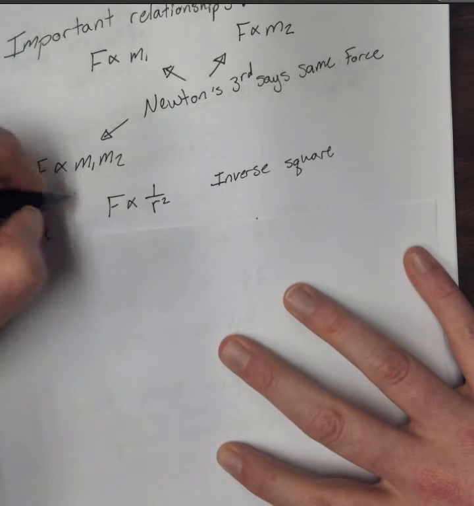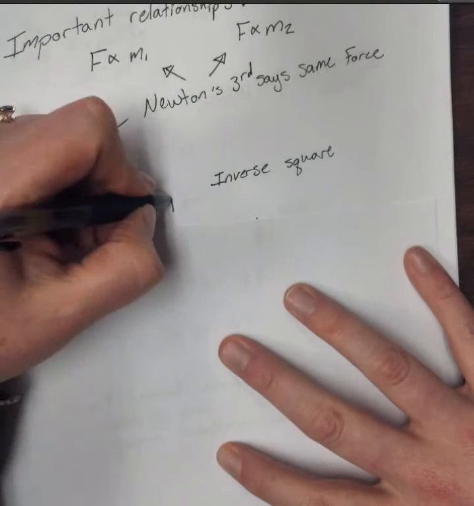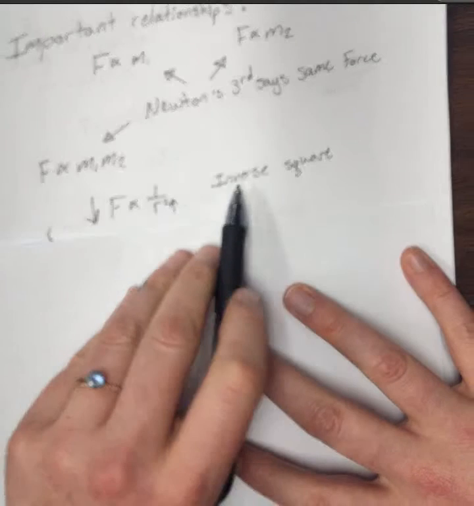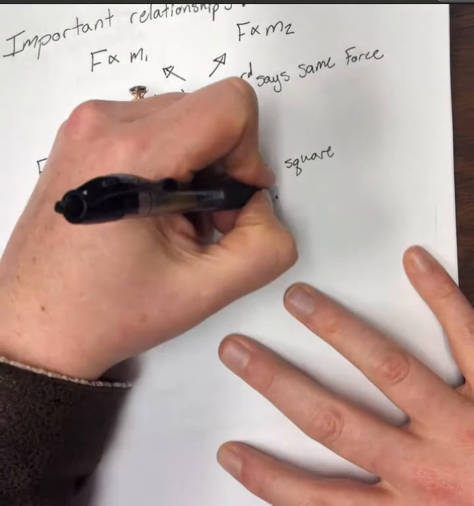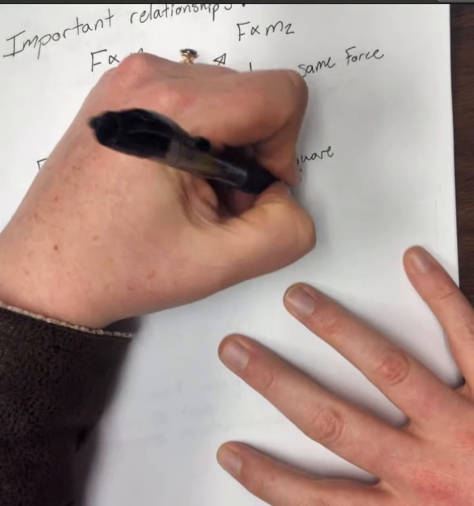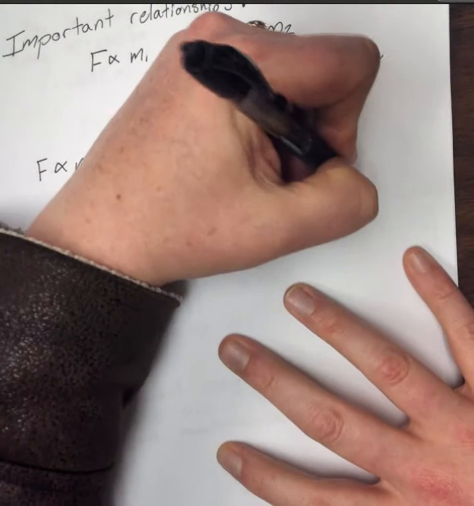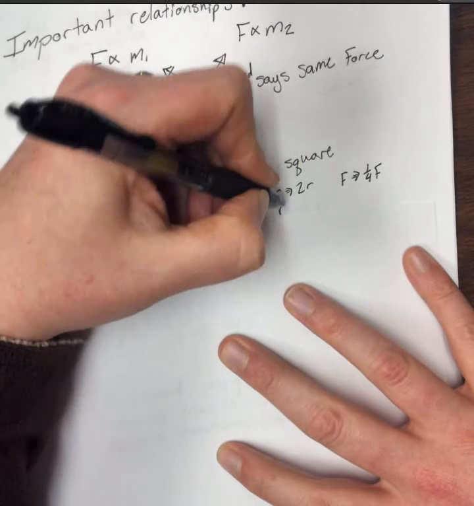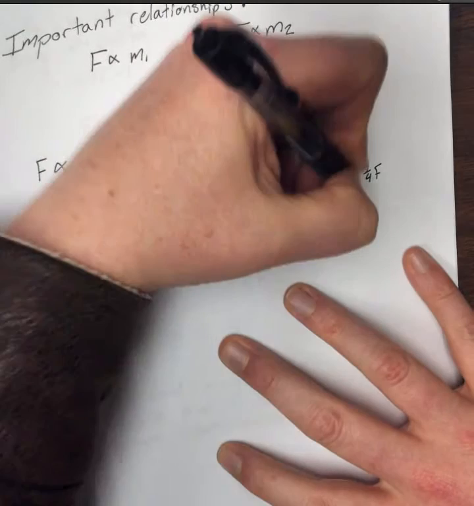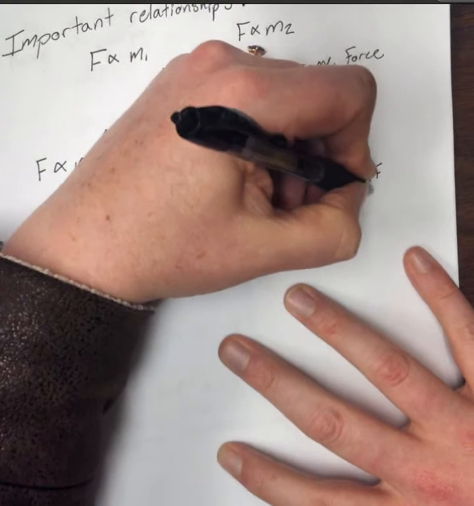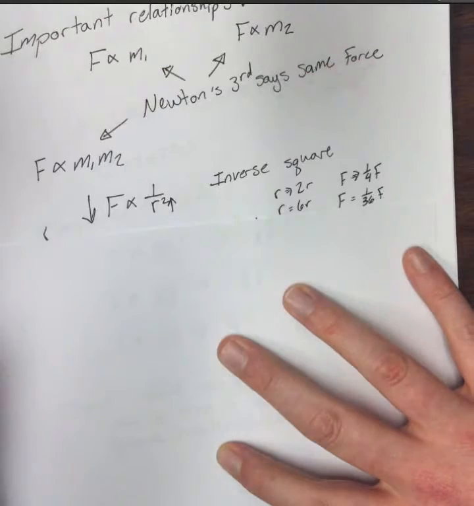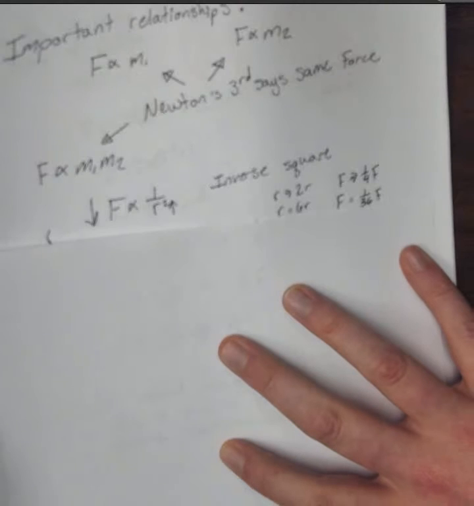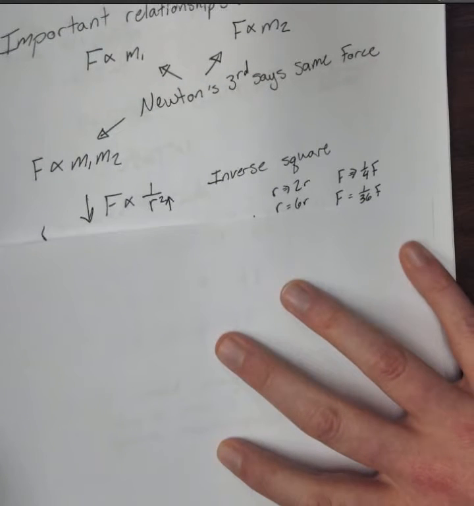The force will decrease when the radius increases, and that relationship is an inverse square. So if the radius becomes 2 radius, then the force becomes 1/4 the force. If the radius becomes 6 radius, then the force will become 1/36 the force. Right, and that's what the inverse square relationship tells us.